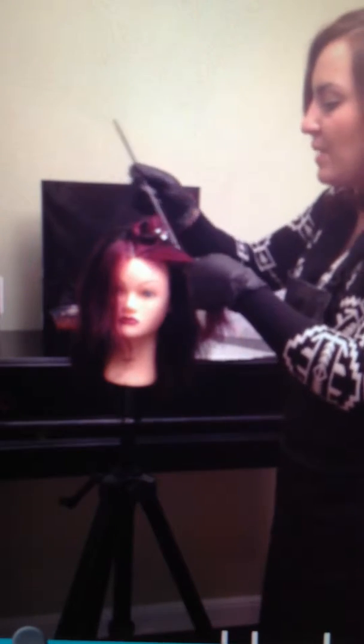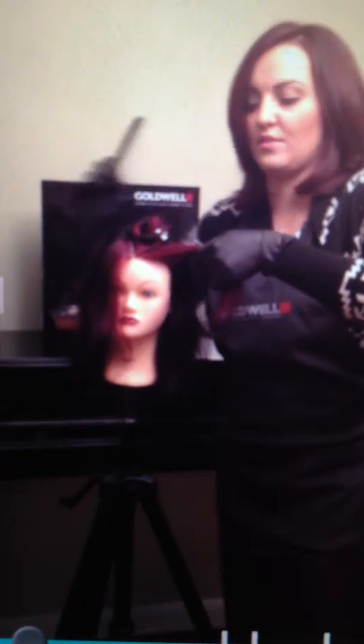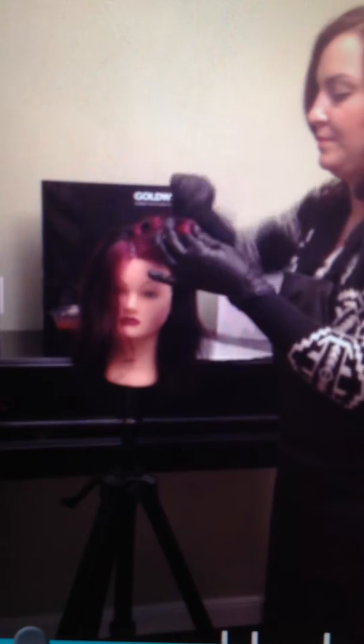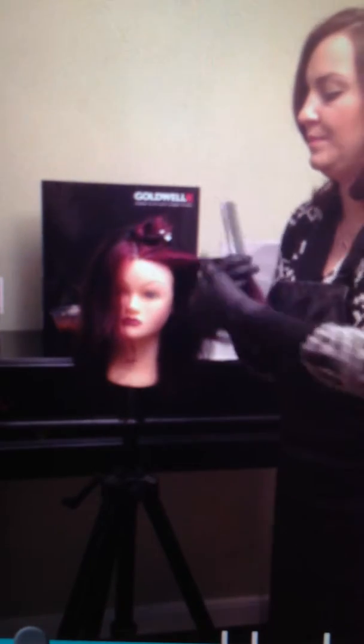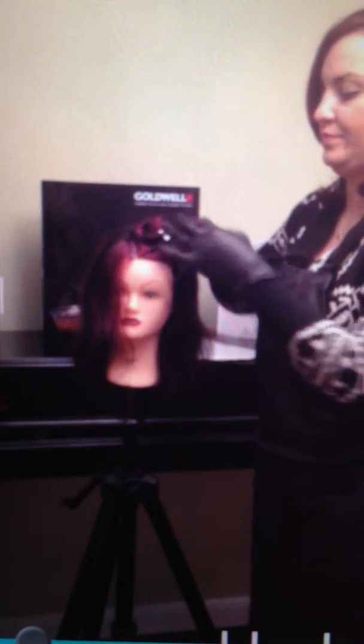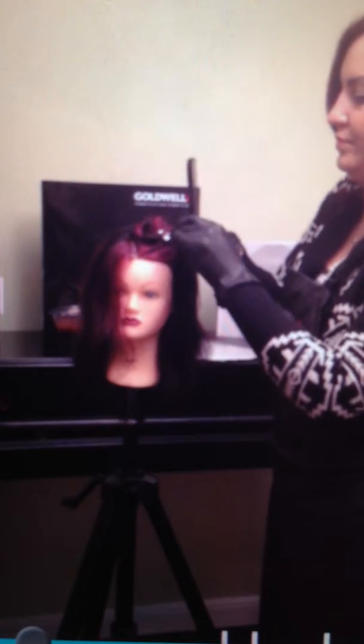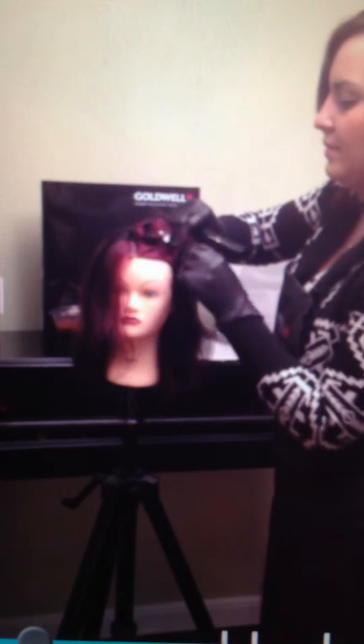And we're going to take that right back to where the line ended at the first prism so that they meet. And tuck it in tight.